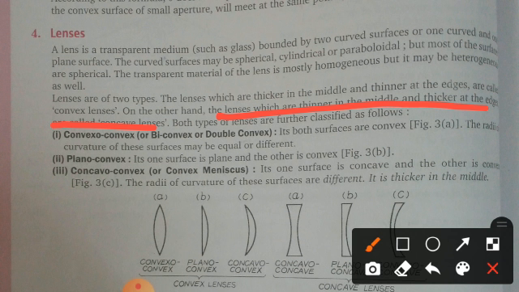Now we further divide these lenses, concave and convex, into categories. The first one is convexo-convex, or you can also write it as biconvex or double convex lens. What happens in these lenses? Both the surfaces are convex.